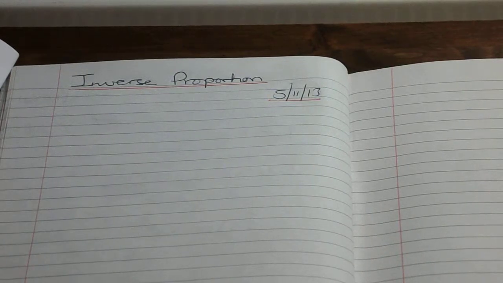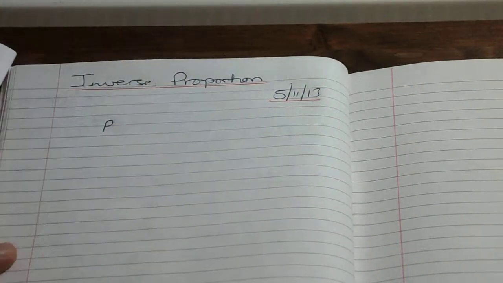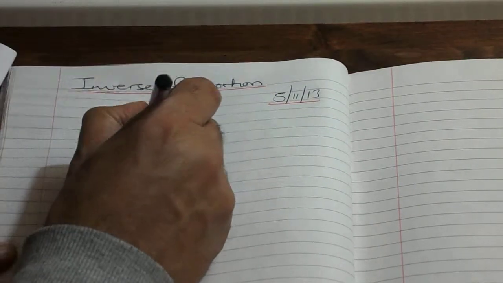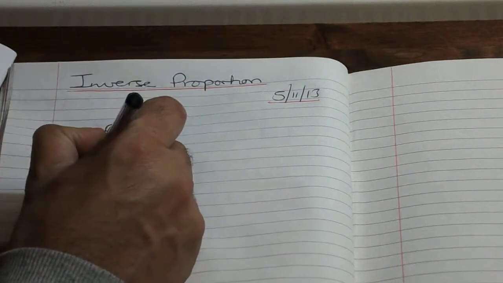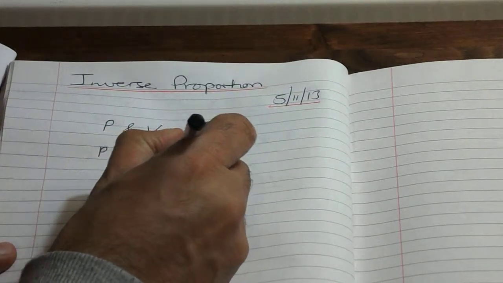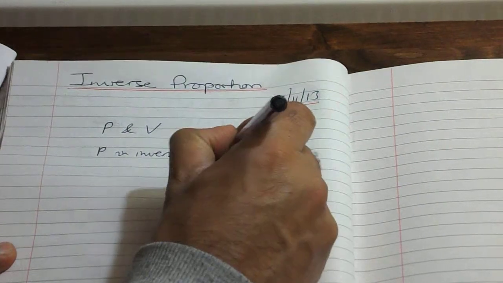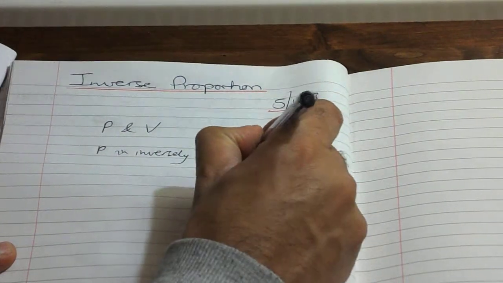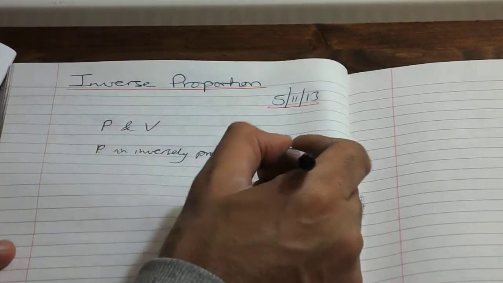So we have here an experiment. It says in a physics experiment, the pressure P and volume V are measured at a constant temperature, because the pressure P is inversely proportional to the volume. So the pressure is inversely proportional to the volume.